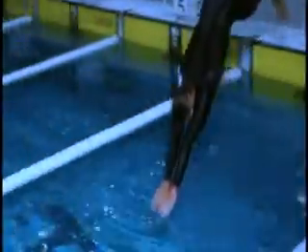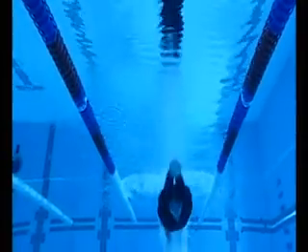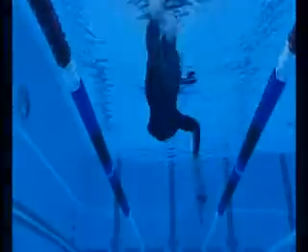You can see Ian piercing the water through the smallest possible entry point. Note Ian's arm, head, body and feet positioning as he begins to enter the water. Once Ian enters the water, he maintains a streamlined position, making sure that he doesn't take his first arm stroke until he reaches the surface.